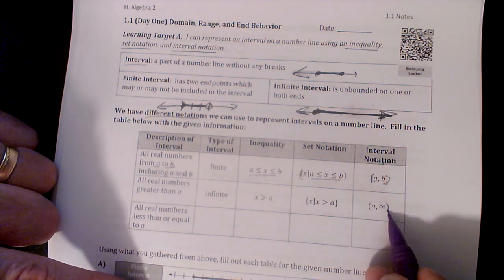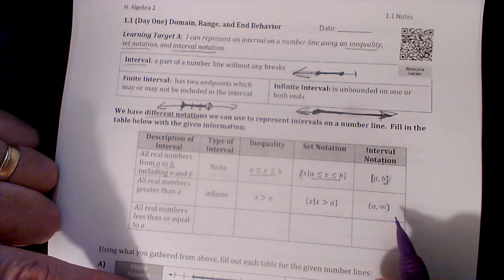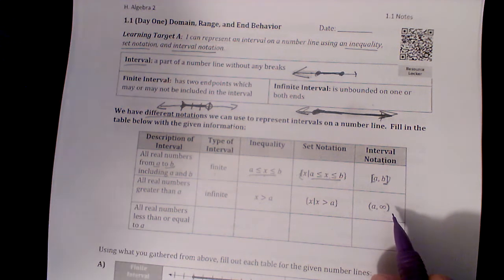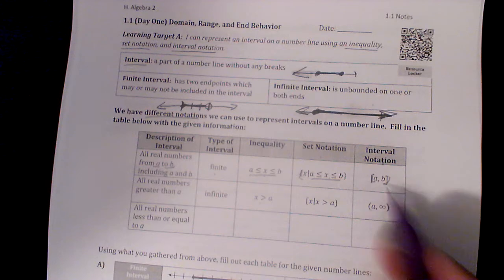You can't touch infinity. Can't touch this. So whenever you get to an infinity, you also use a parenthesis instead of a bracket.